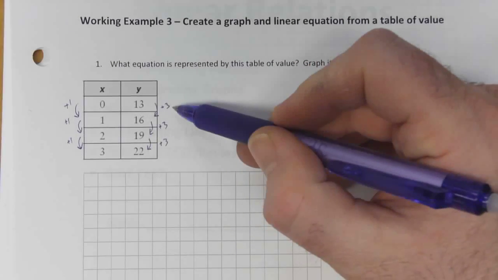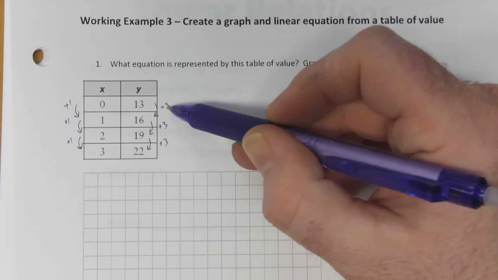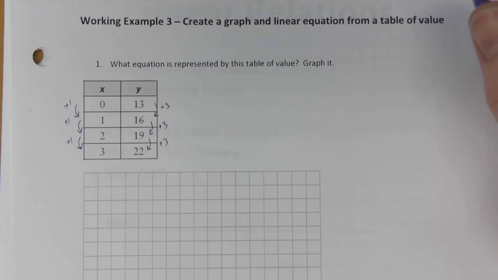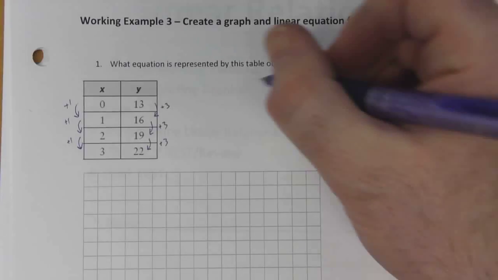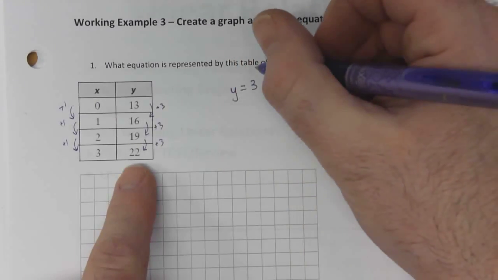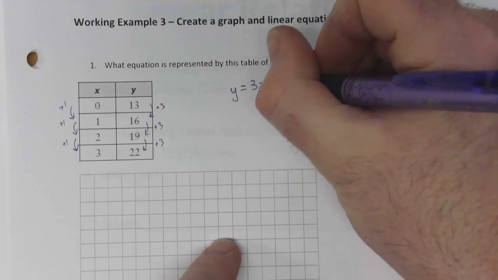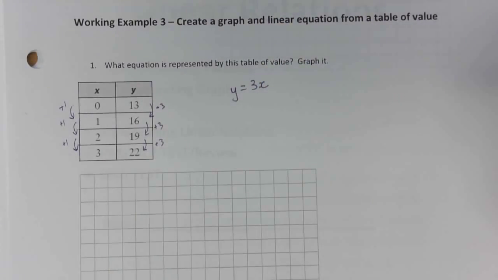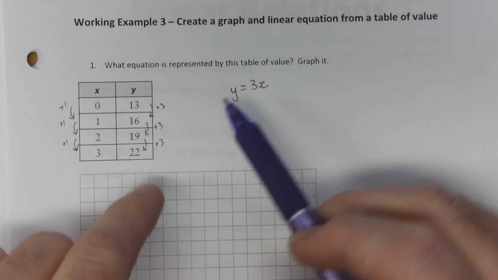And the y value is going up by 3, so that means that's our magic number. And the other word for our magic number is the coefficient. So we know that y is equal to 3 times x, and then it's going to be plus or minus something. So let's test that.